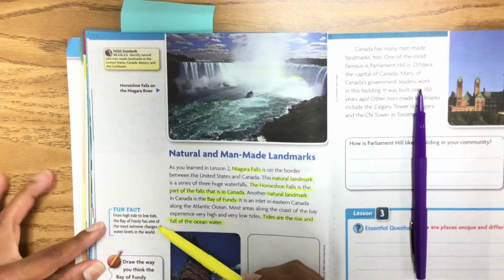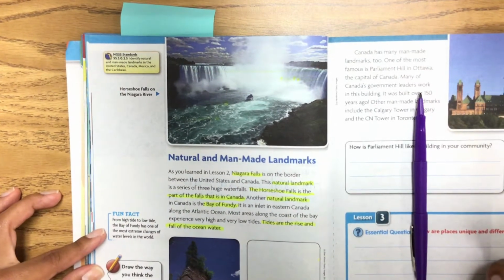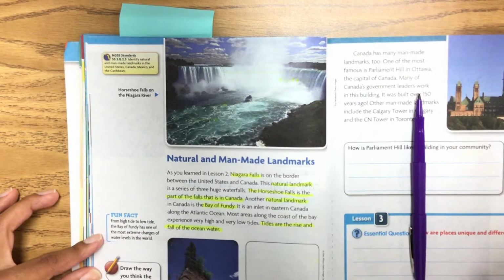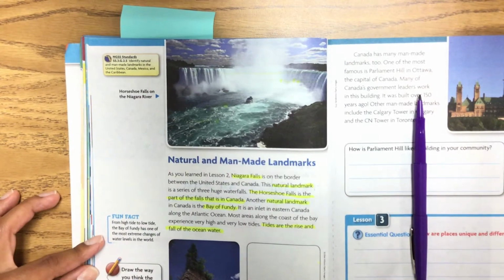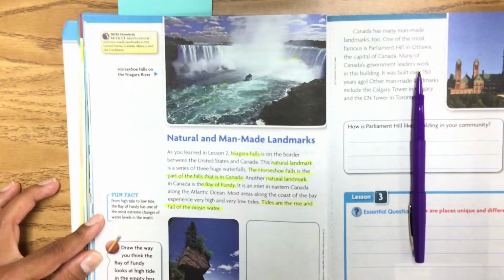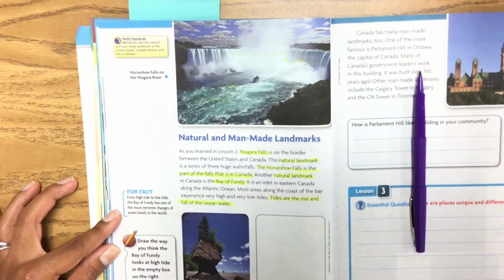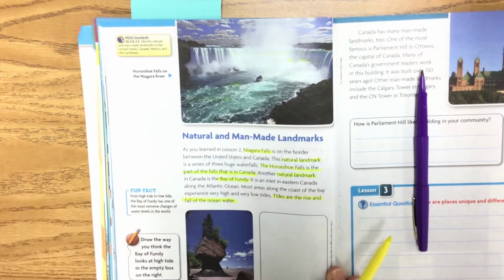Take a look at the fun fact on the left. From high tide to low tide, the Bay of Fundy has one of the most extreme changes of water levels in the world. When I take a look at the photograph down here, on the left it says Bay of Fundy at low tide. I don't see any water in the photograph.